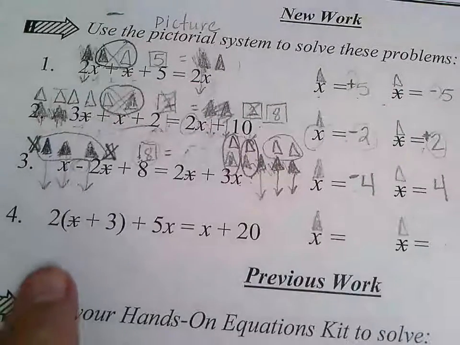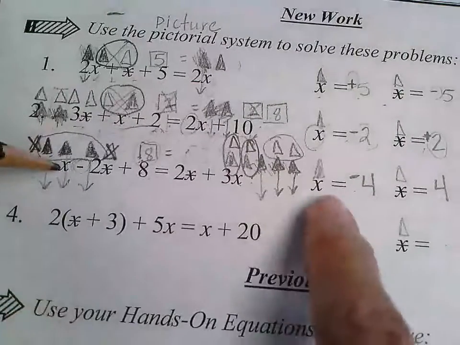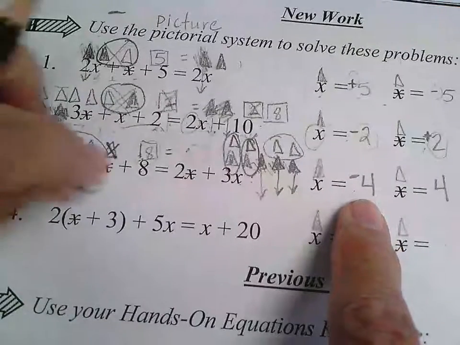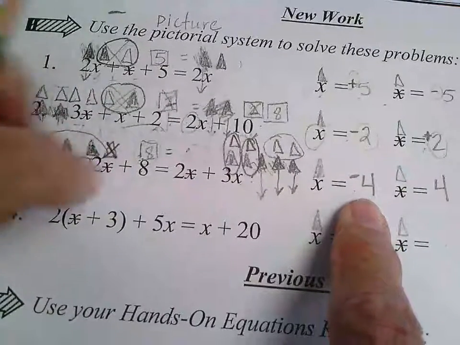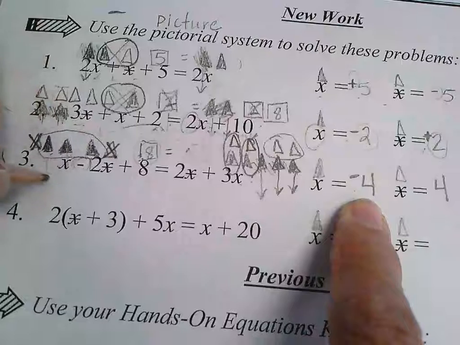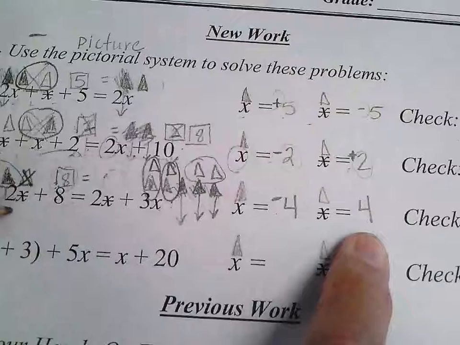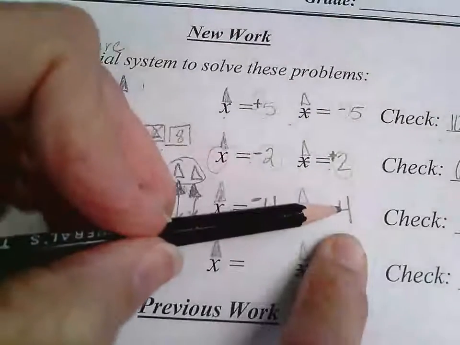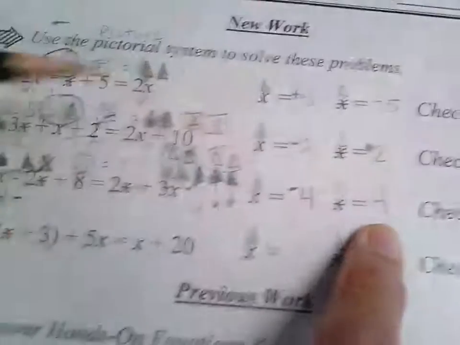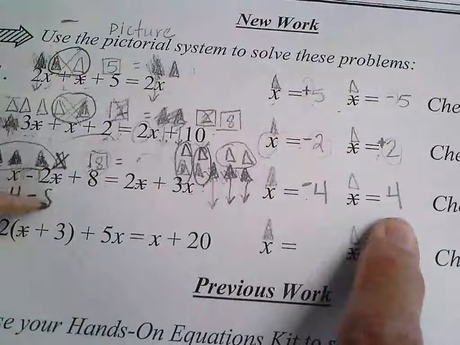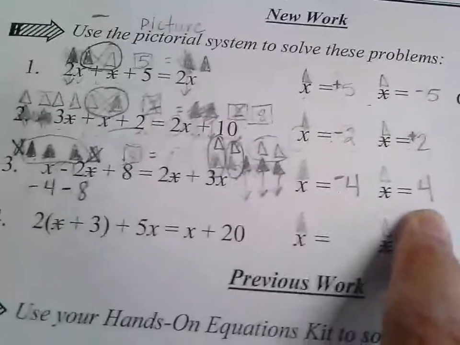So over here I have a negative 4. That's my x value. And it says I'm going to take away 2 positive 4s. Well, plus 4 and plus 4 is 8. So I'm going to take away 8.